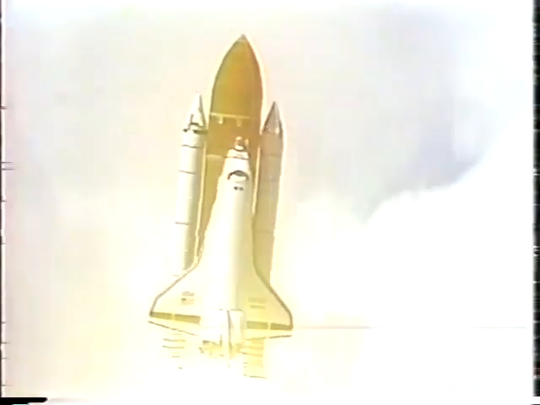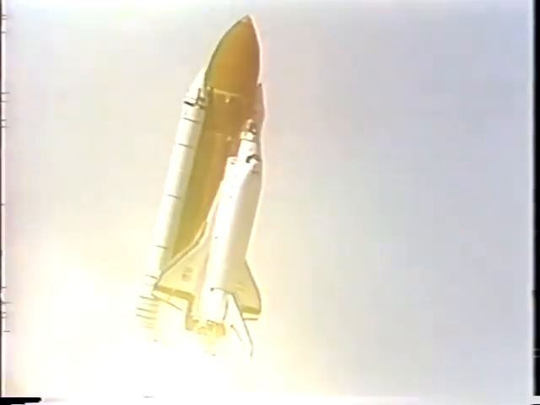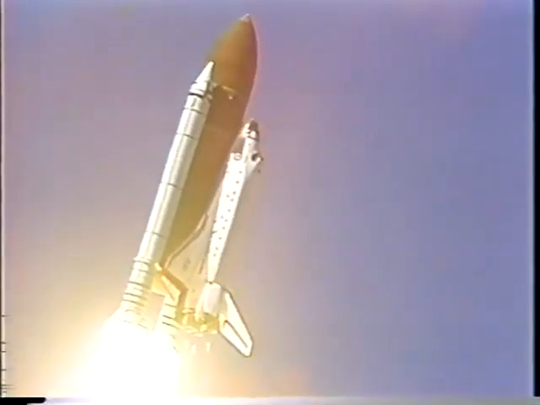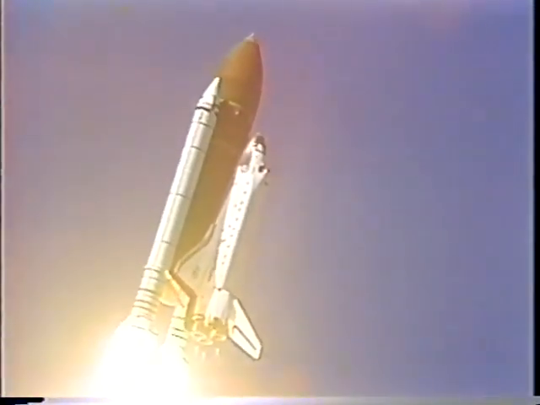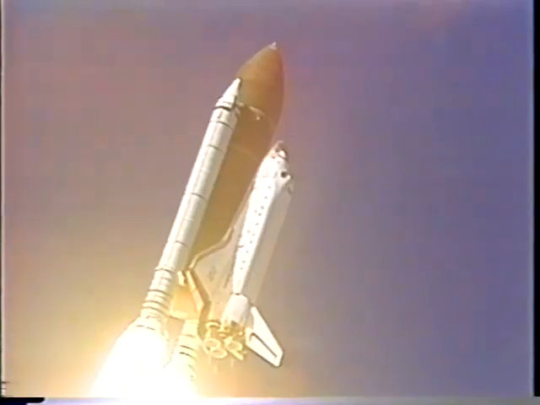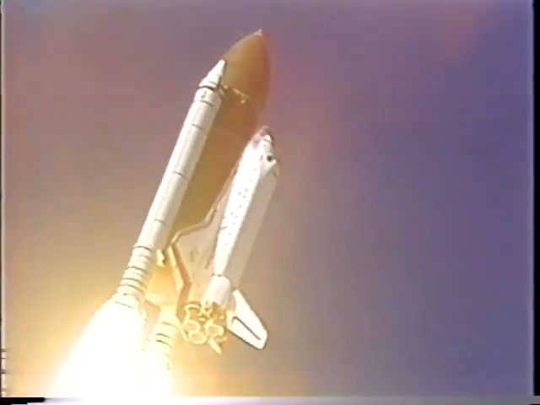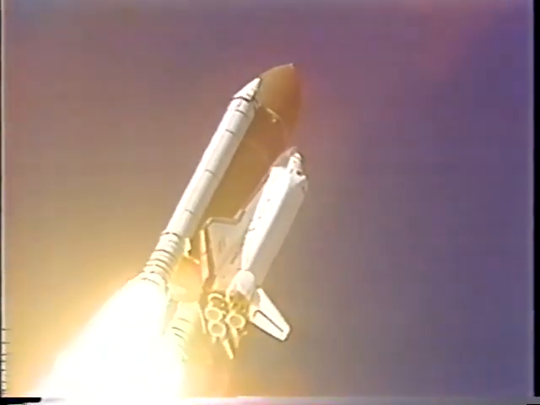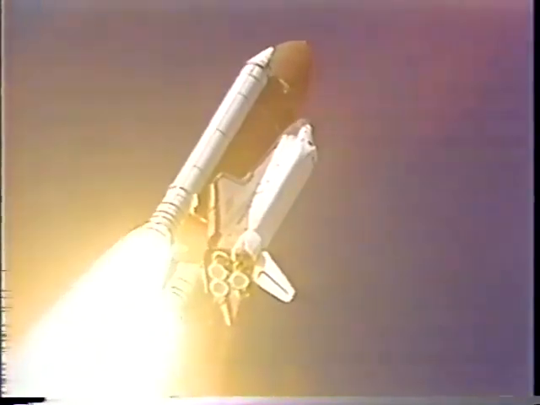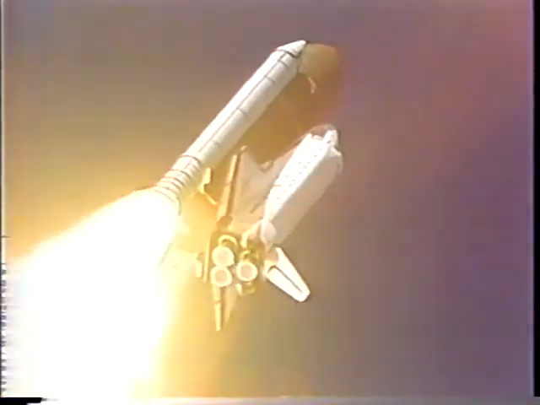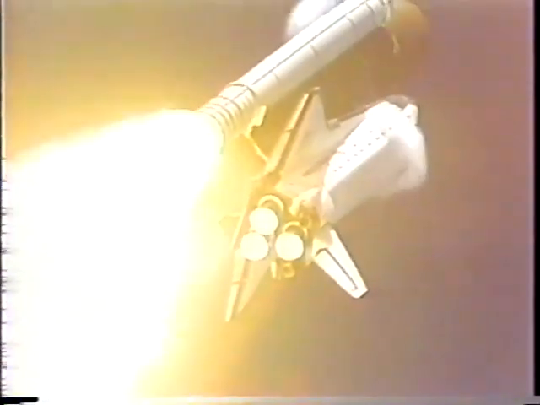Roger, roll, Atlantis. Roll program initiated, about 110-degree roll maneuver. Guidance confirms a good roll maneuver. 3 engines throttling back now to 65% as Atlantis passes through the area of maximum dynamic pressure. Throttle's now at 65%. APUs looking good.